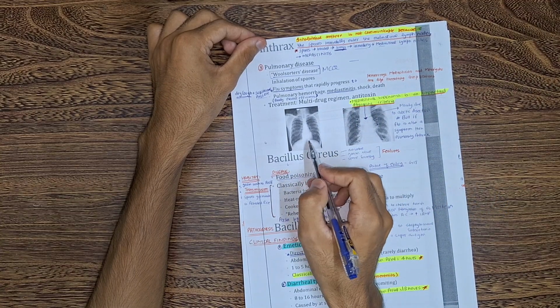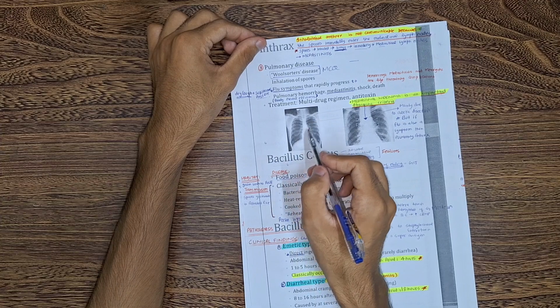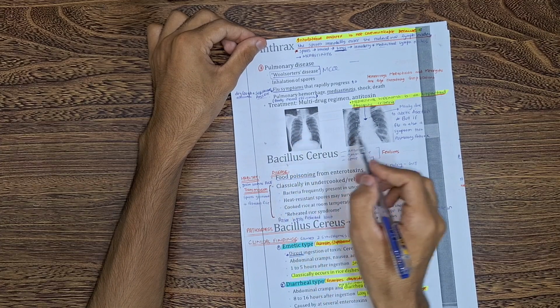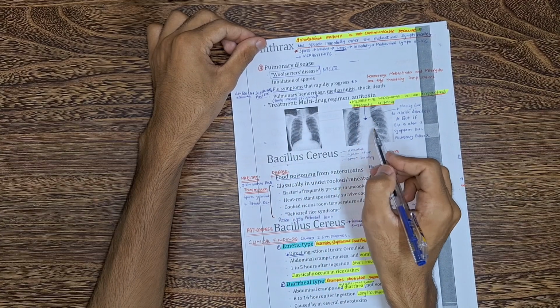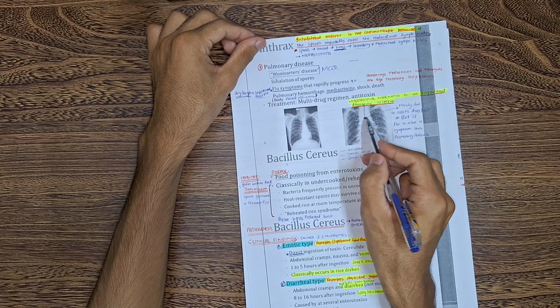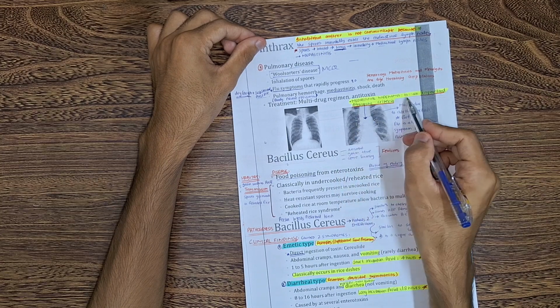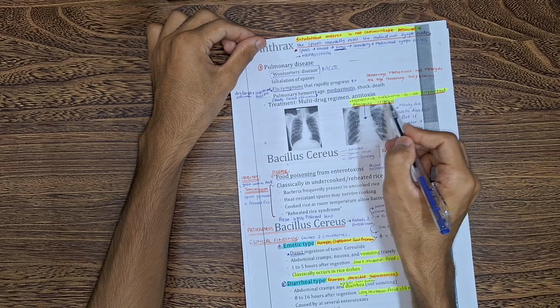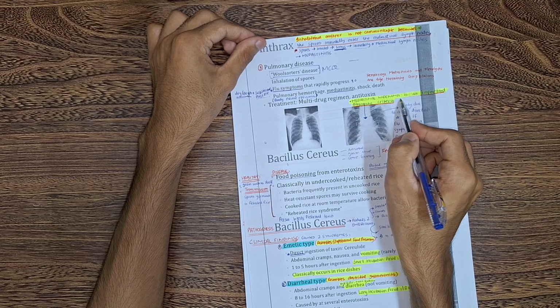Now, we do the x-ray of that particular person. Normal x-ray is this. As you can see, this is the heart and everything is normal, right? Now here, the widened area that you're seeing is the mediastinal widening. And mediastinal widening is an important diagnostic criterion of pulmonary anthrax.